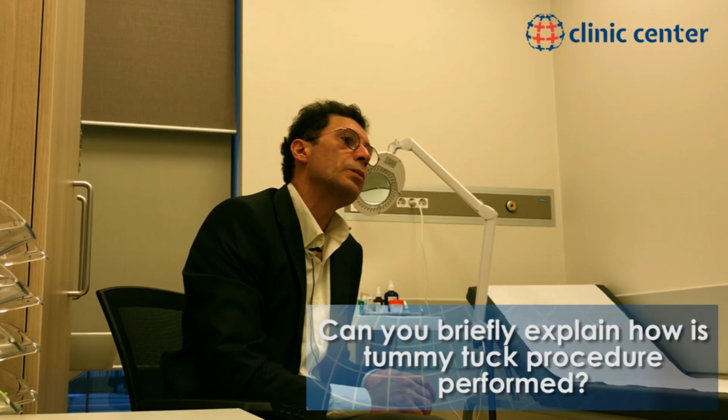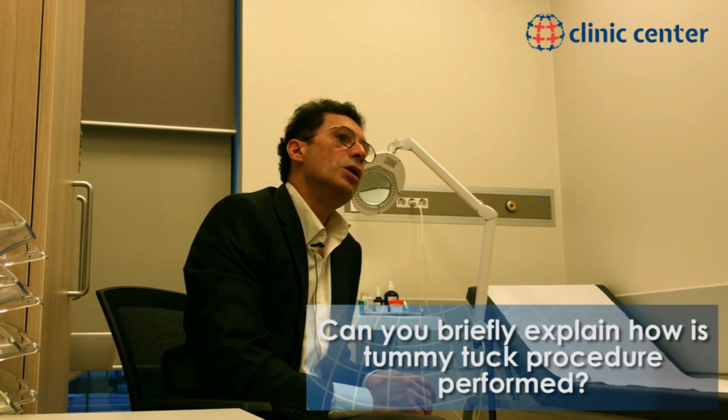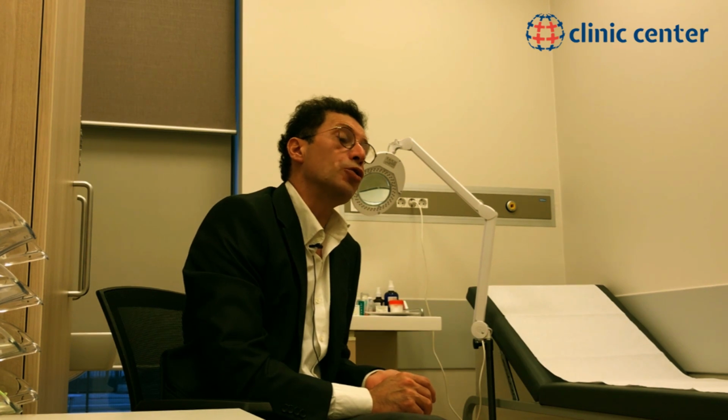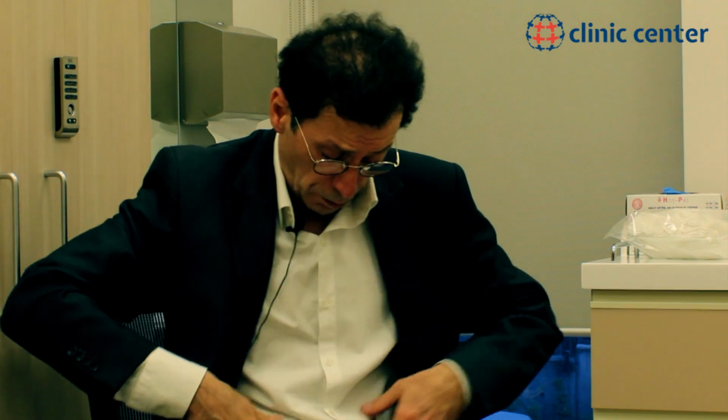Can you briefly explain how this tummy tuck procedure is performed? Tummy tuck procedure has got two components. One is about the skin, and that means you're just pulling down the skin and then you're cutting the excess skin under the belly. The other component is something to do with the muscles inside.